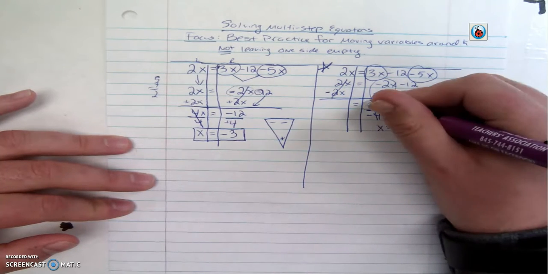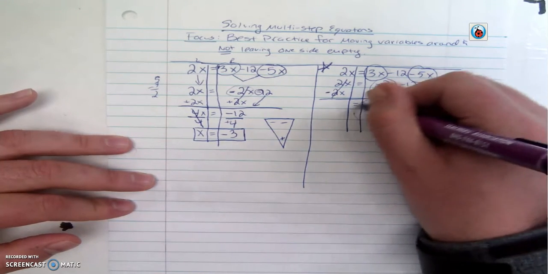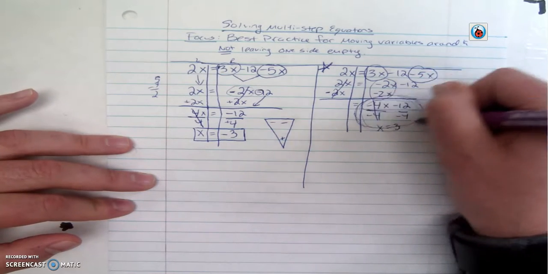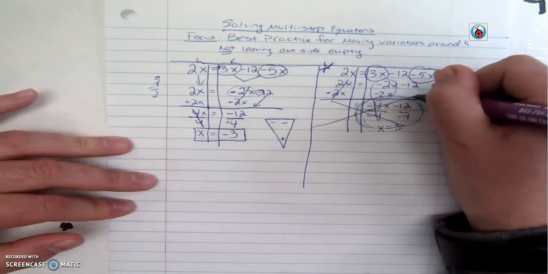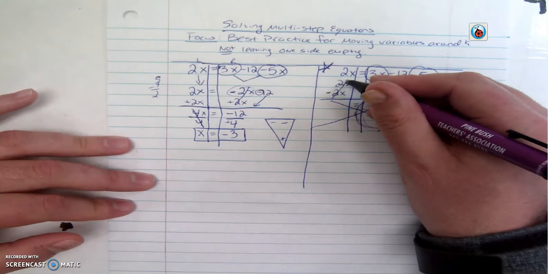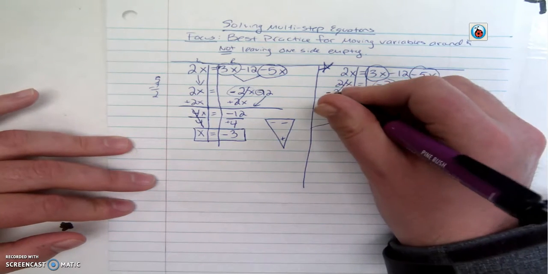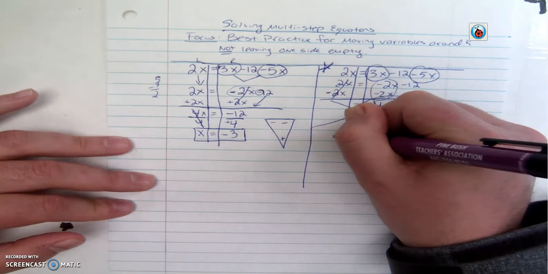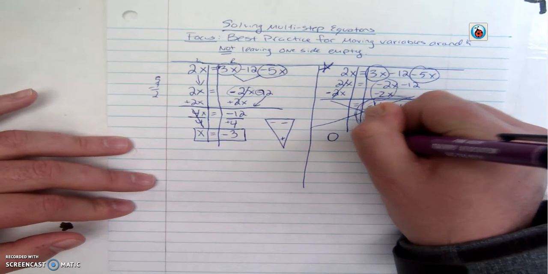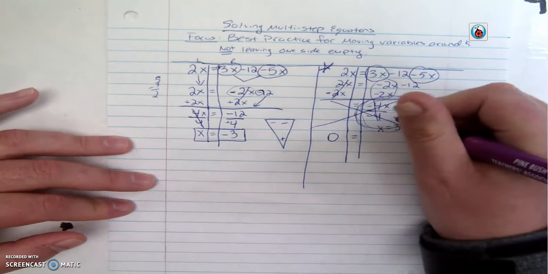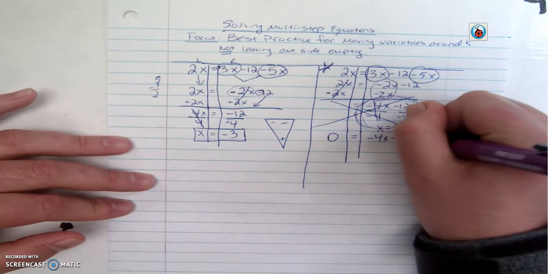Okay, that's not correct. You cannot do this because they're on the same side. So let's just focus in on this. What you needed to do here, after you cancel this out, is put what we call a placeholder. Since they canceled, it technically still equals 0. Okay, I'm going to rewrite what we had.